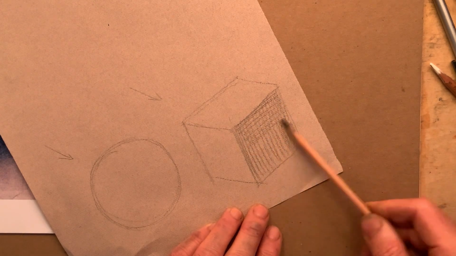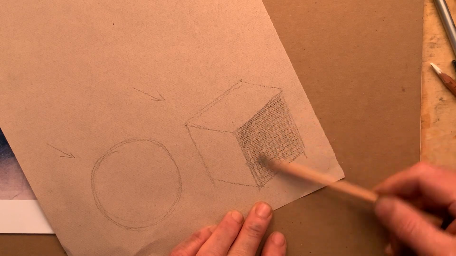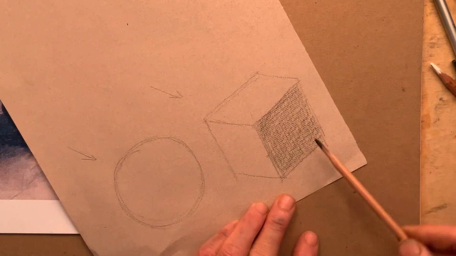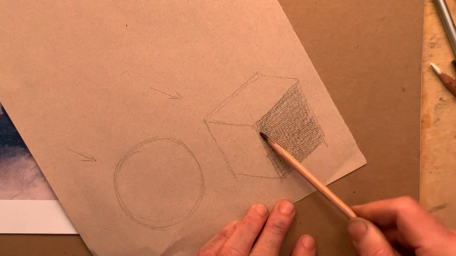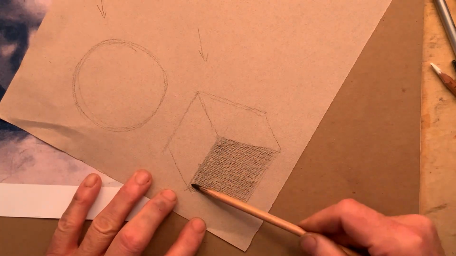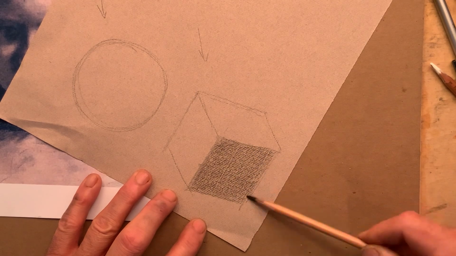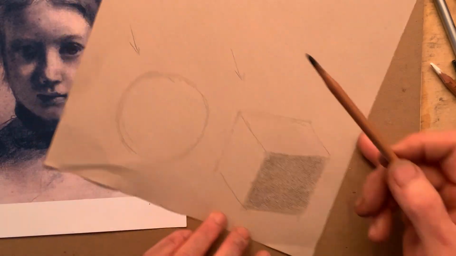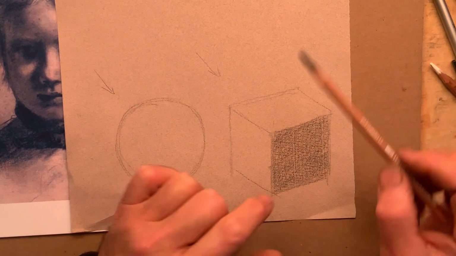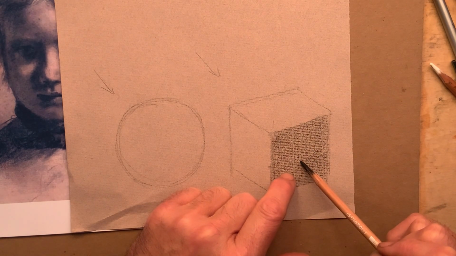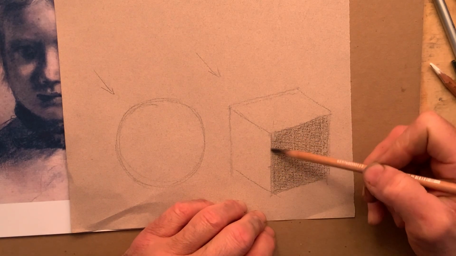So unlike what we're going to do later for the sphere, I can block in this with a flat, straight line like this, because the cube is flat, right? So the plane of the face of the cube is flat. Then you can see I'm layering graphite, but I'm taking care not to leave any lines. The lines that you see are not my lines, they're the lines of the paper, right? So I don't want to have unruly lines.